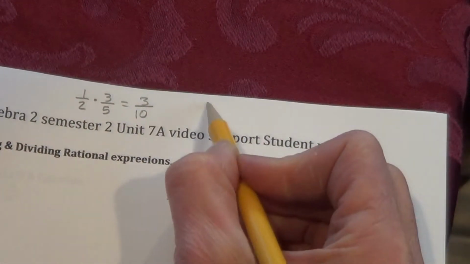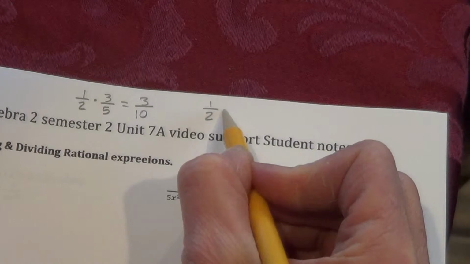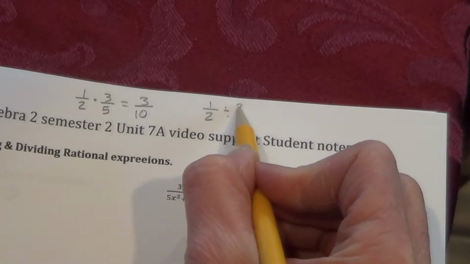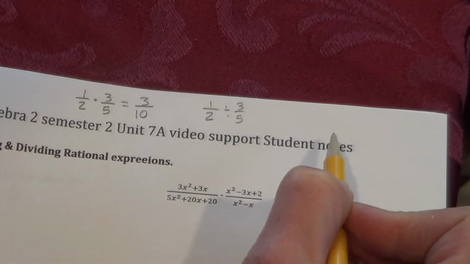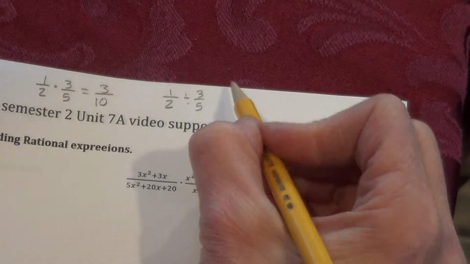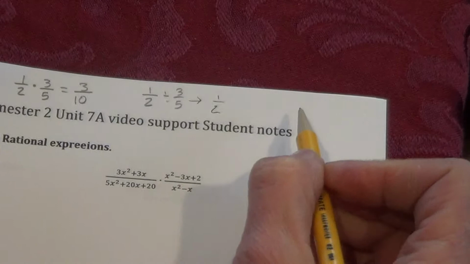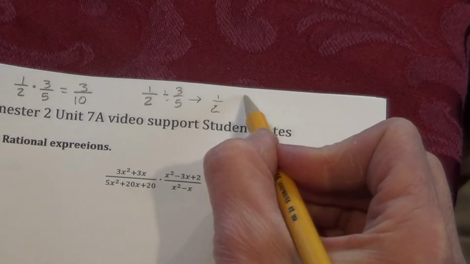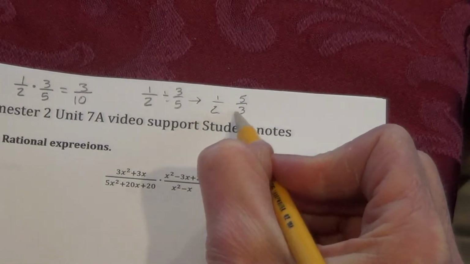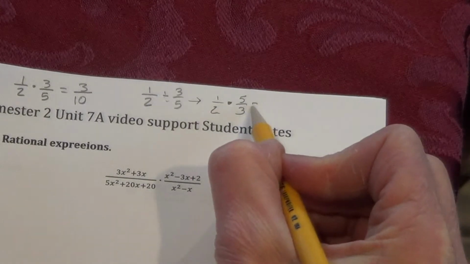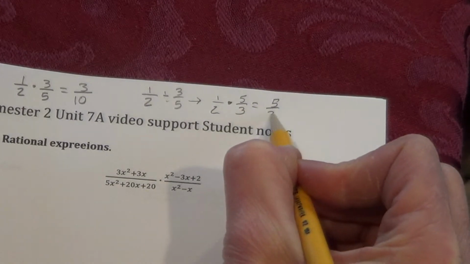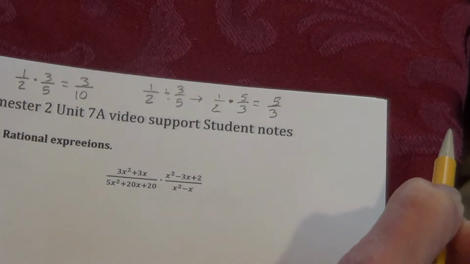But if I were to ask you how many 3/5 go into a half, you would be dividing. And when you divide, you skipped the first term, flip the second term, and then you multiplied them. So that's the process on fractions, just to remind you.